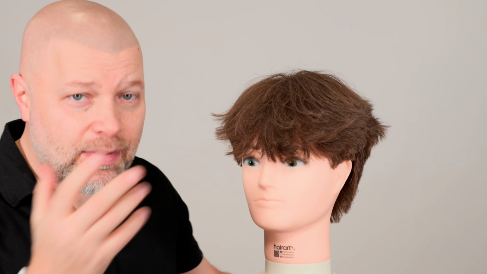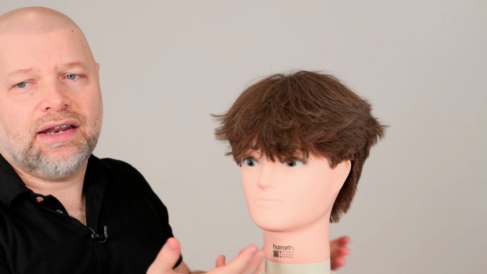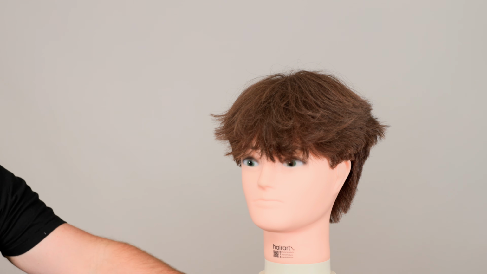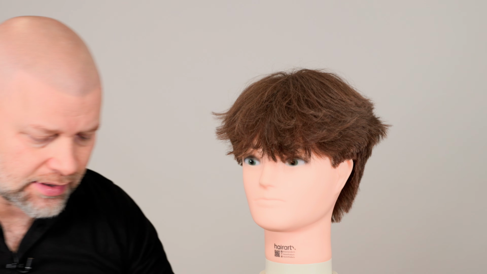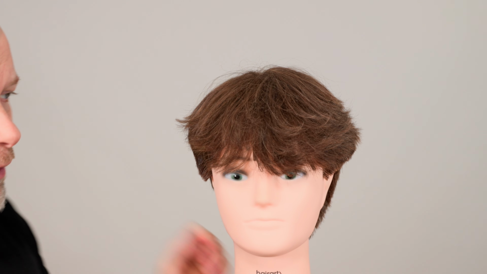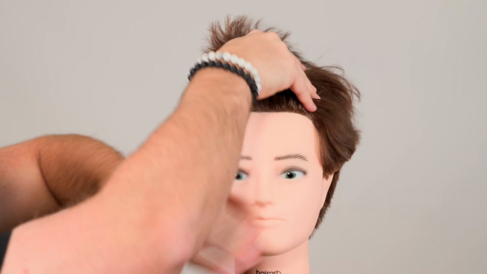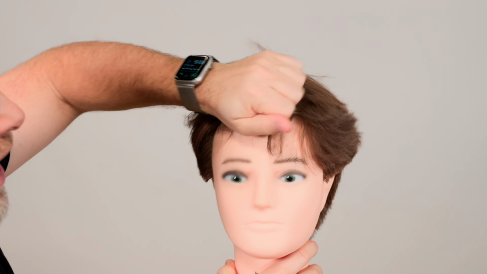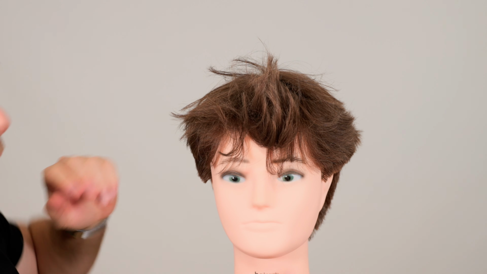Number 1, have the right hair texture. Hair texture plays a very, very important role in whatever hairstyle you're trying to accomplish. Now, in my video here, and in many, many videos, I've used this mannequin. This mannequin, believe it or not, has pin straight hair. There's no wave, there's no curl. It's very, very silky, and it is very, very straight.